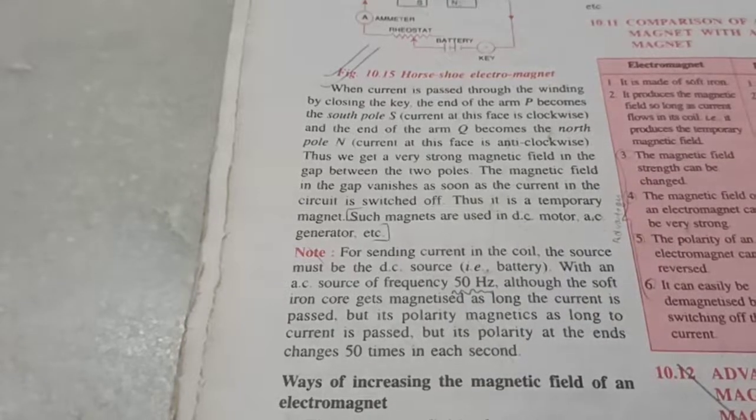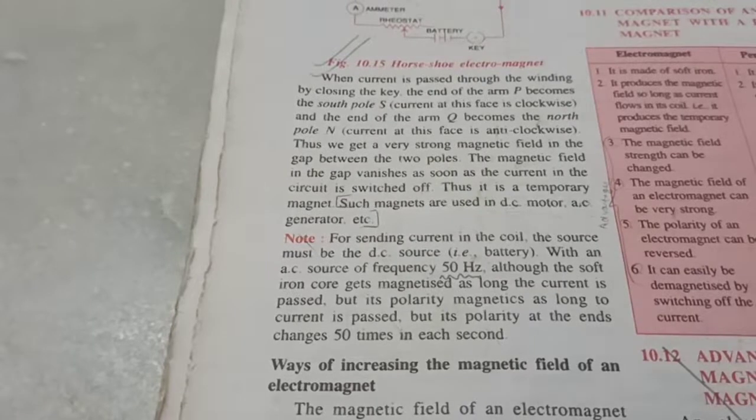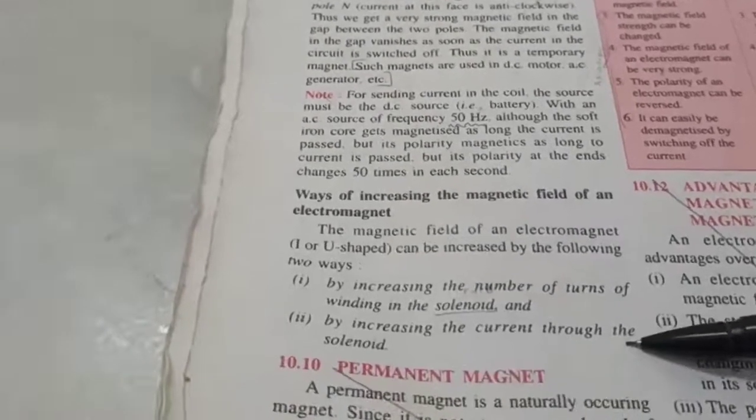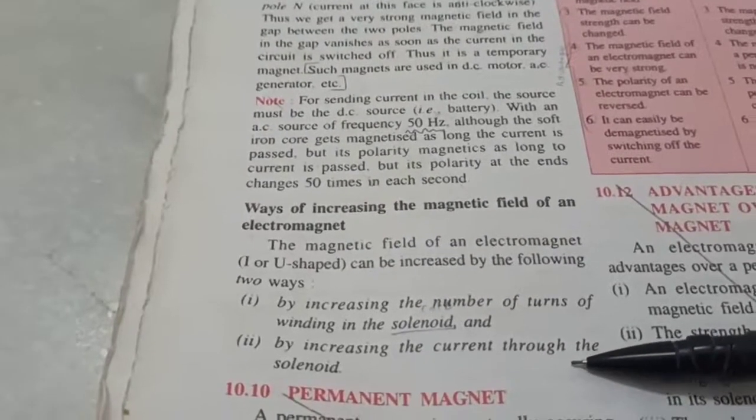Now if I ask you to think of ways in which you can increase the strength of an electromagnet, that is of the magnetic field, can you guess how we can do that? Pause the video and think about it. Okay, let's resume. Well, I'm sure you've guessed that we can increase the strength of the magnetic field by increasing the amount of current. I had already mentioned that earlier. But there is one more way.